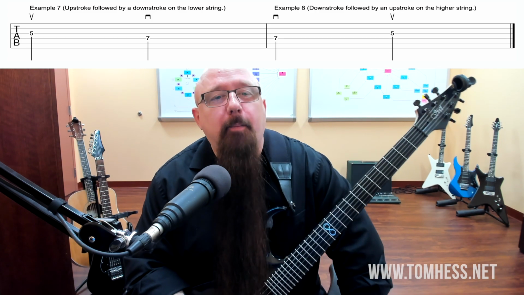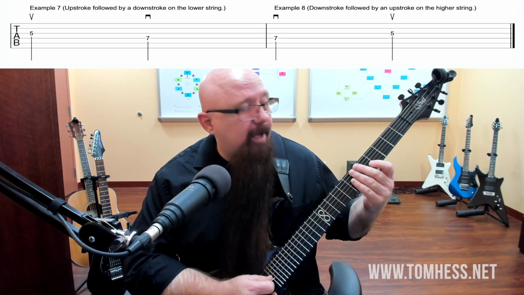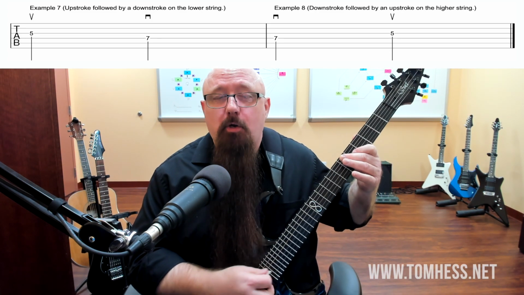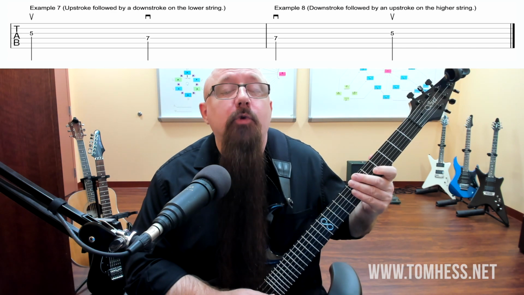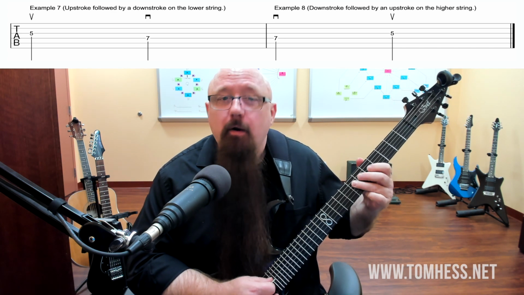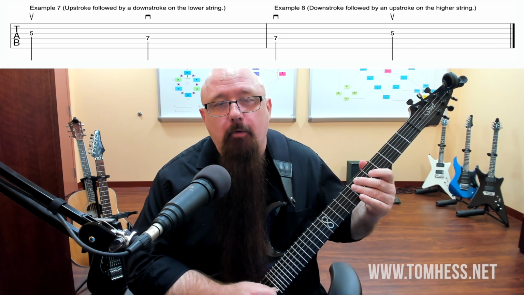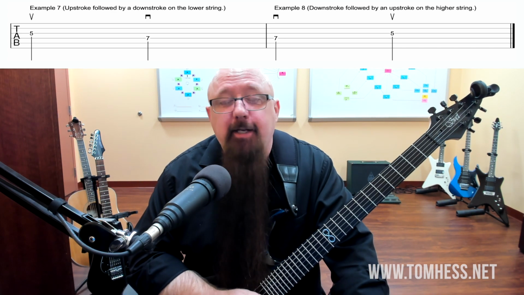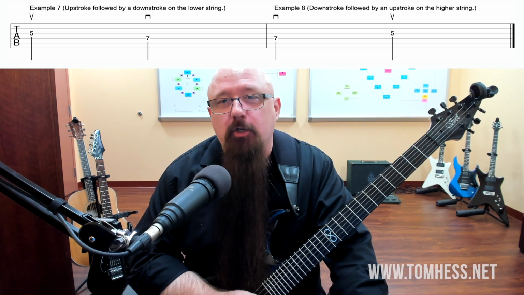Now, if you compare that to alternate picking, if you notice what happens when you have an alternate picking example, it's not very logical and it's not very efficient. So looking at example number 7, if you played a note on string number 3 with an upstroke, alternate picking would require that you play the note on string 4 with a downstroke. Okay, that's not very logical and it's extremely inefficient.